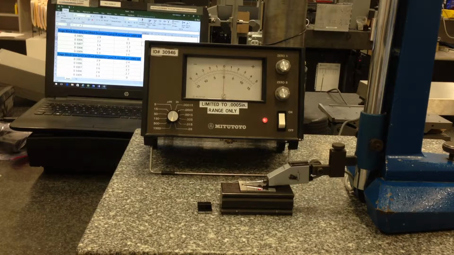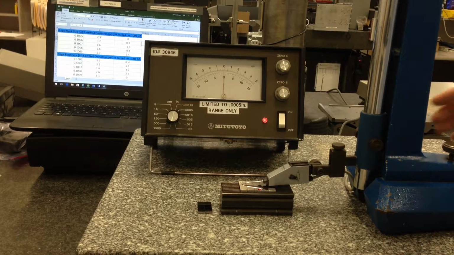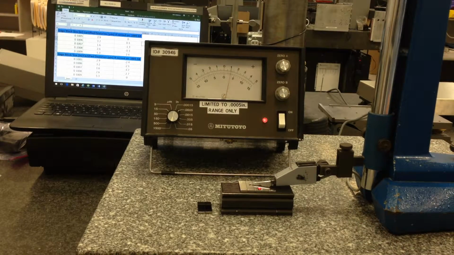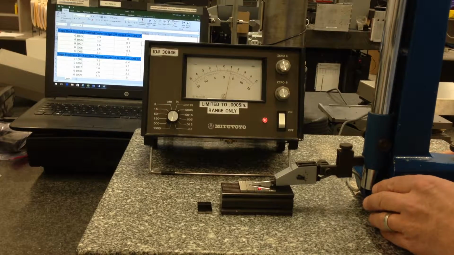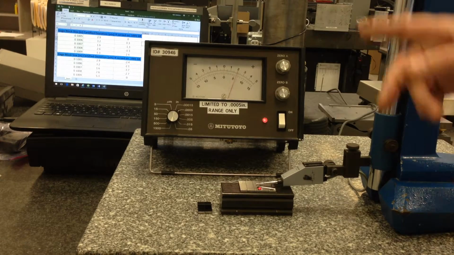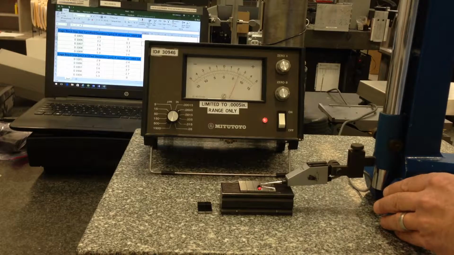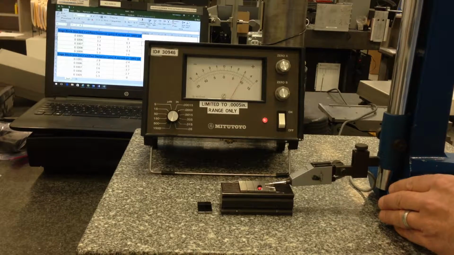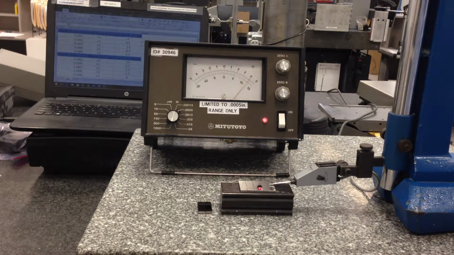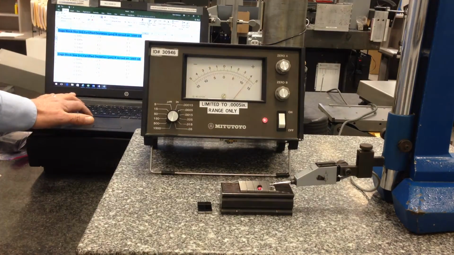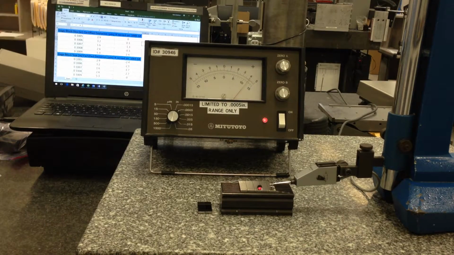Right now we're at 0. I'm going to go 1/10 at a time. One-tenth, or 100 millionths. 2/10, 200 millionths. You can see it's right on. 3/10, 300 millionths. 4/10, 400 millionths. And because this block had a 5 millionths deviation, it is reading slightly high, or 2.4 millionths high.